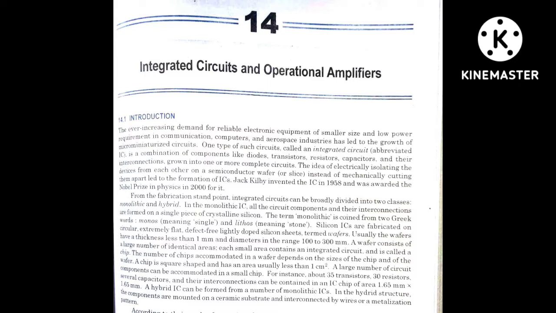Introduction. The ever increasing demand for reliable electronic equipment of smaller size and the low power requirement in communication, computers, and aerospace industries has led to the growth of micro miniaturized circuits.